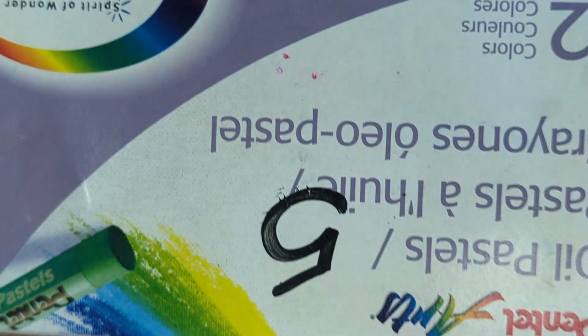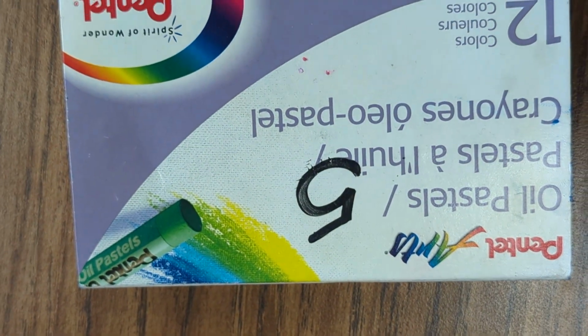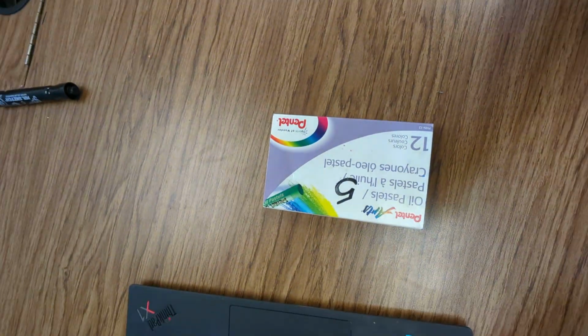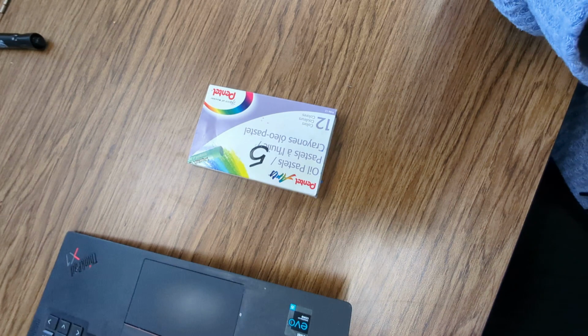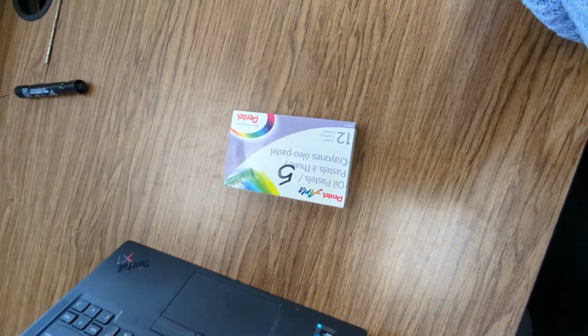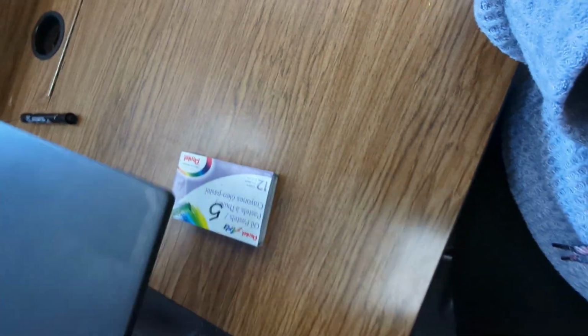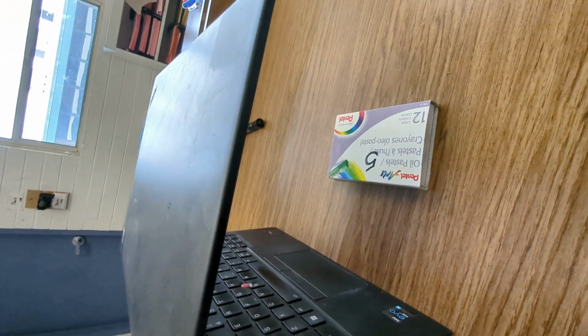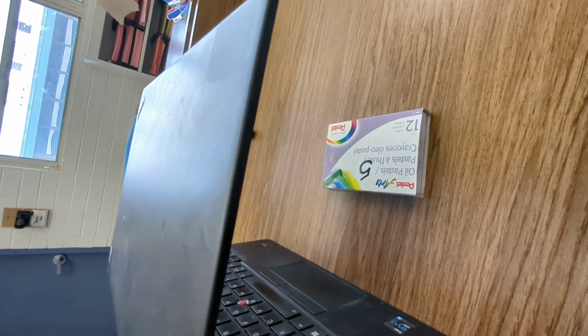Okay, and whoops, I'm facing it the wrong way. Okay, so that is our artwork. So now what you're going to do is turn your computer so that the keyboard is sideways and the screen is facing the table.